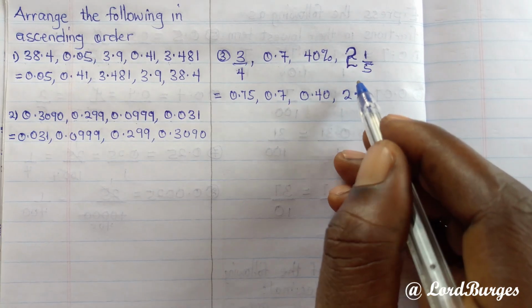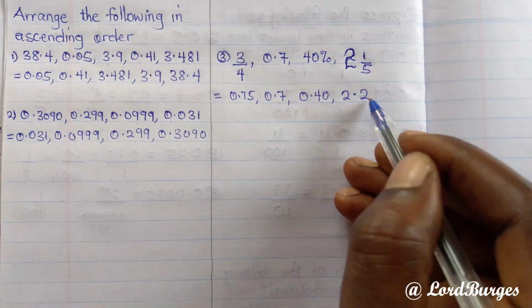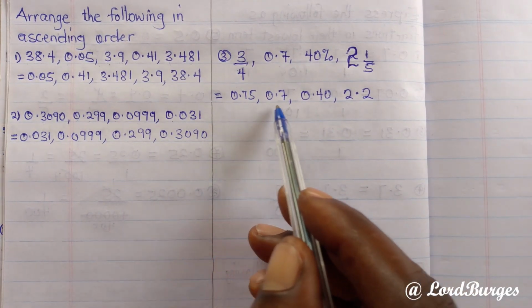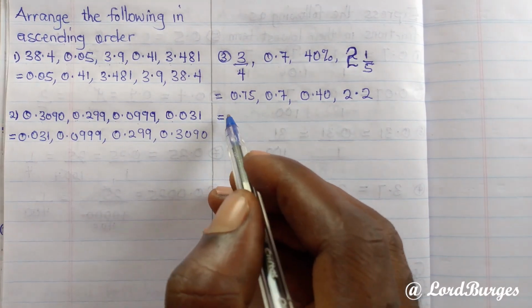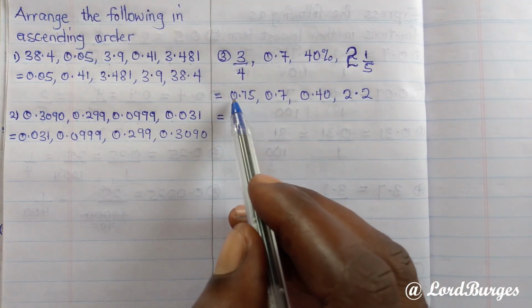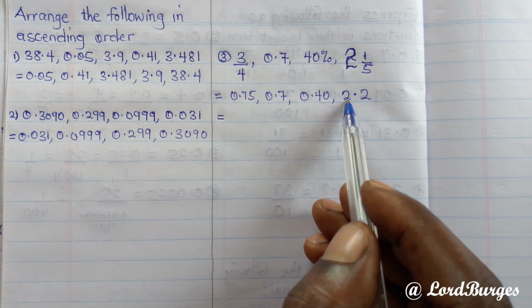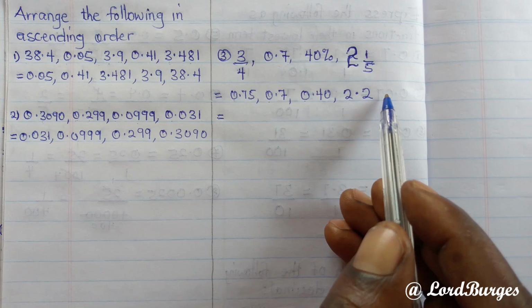So 0.2 plus 2 becomes 2.2. Now that I have this, I can compare. Therefore, I have 0, 0, 0, and 2. Which one is the biggest? Which is this one. So I put it aside.